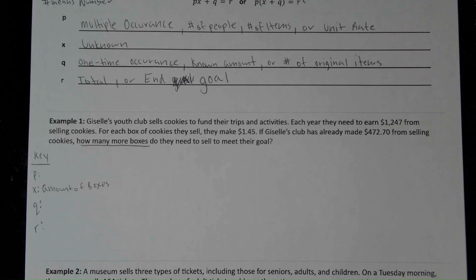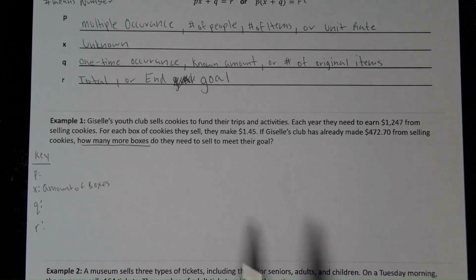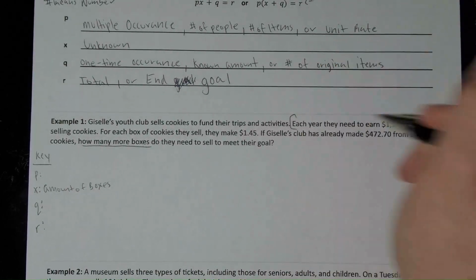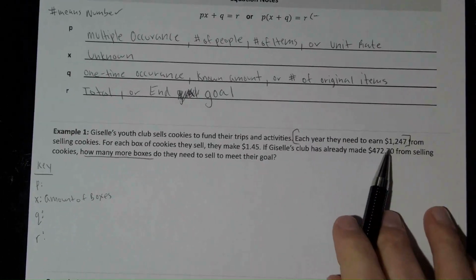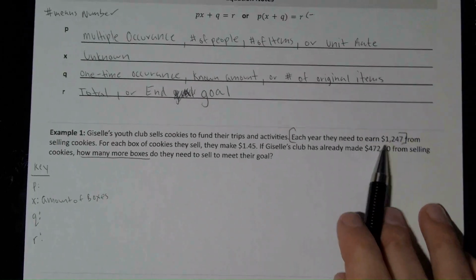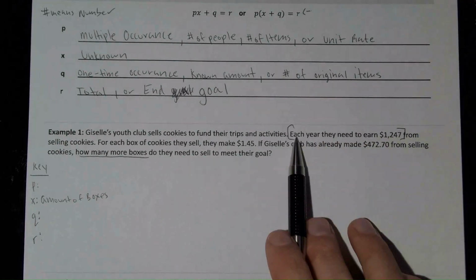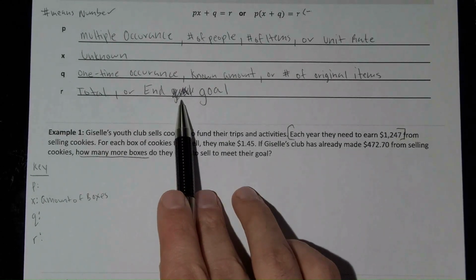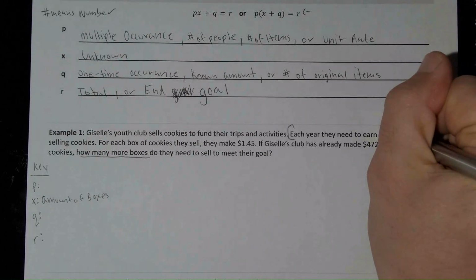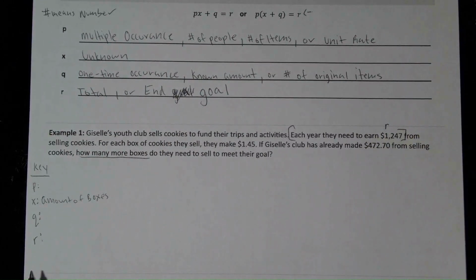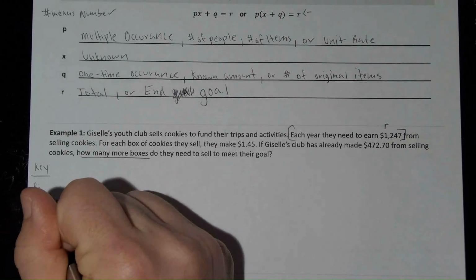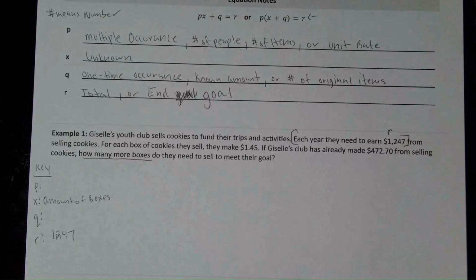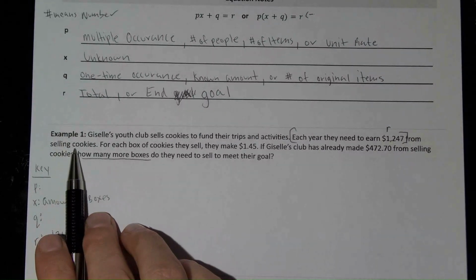Well, first off, let's annotate this problem. So instantly I can see each year they need to earn 1,247. Looking at the key we made up here, we can see if they need to earn 1,247, that's our end goal. So what that means is that this will be our R. And so what I like to do is make my key here and put 1,247 over into my key.